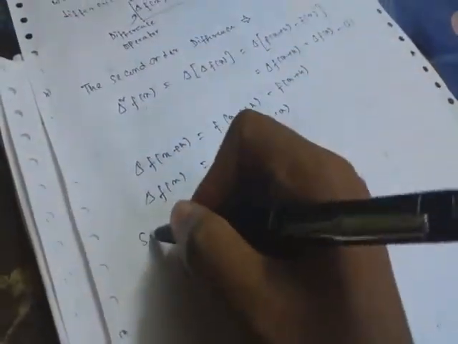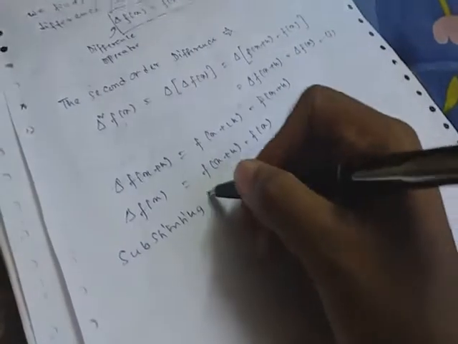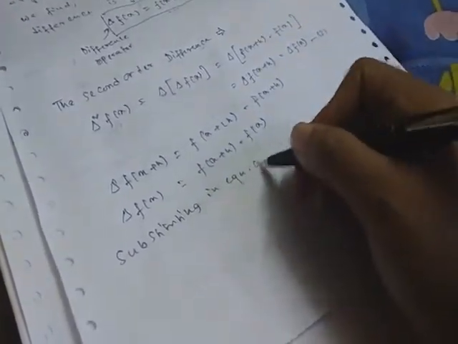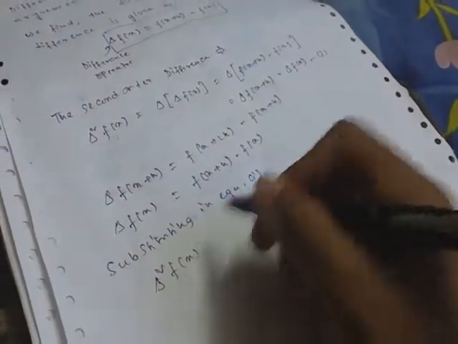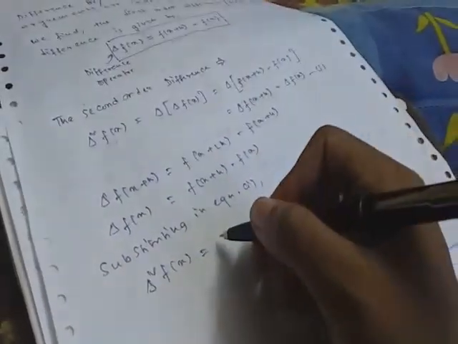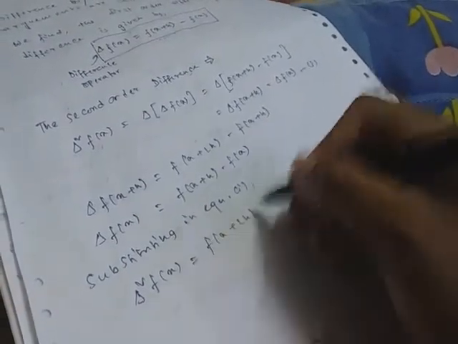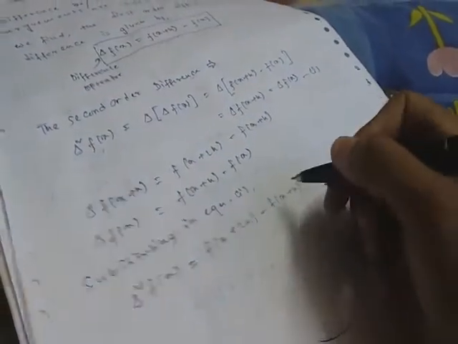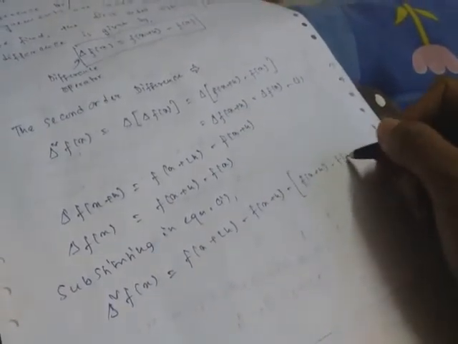So substituting in equation 1, del 2 f(x) is equal to f(x+2h) minus f(x+h) minus f(x+h) minus f(x).